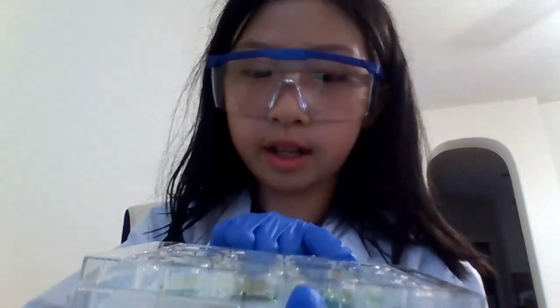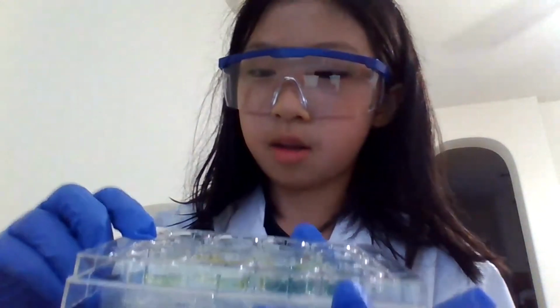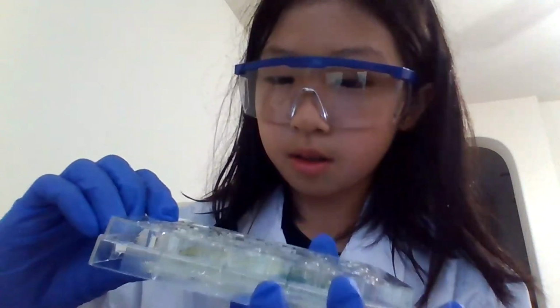Do different soaps have the same pH? And my hypothesis was yes. For the experiment, I used Bubbles, hand soap, baby soap, and bar soap. The hand soap was yellow. The Bubbles was light green. The baby soap was yellowish green, and the bar soap was bluish green. So they were different.